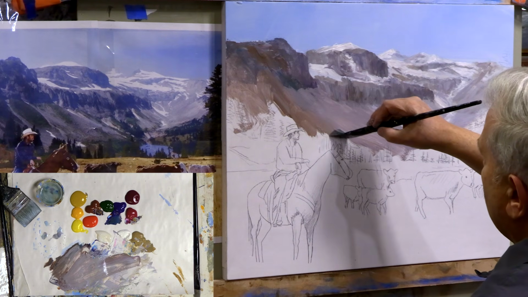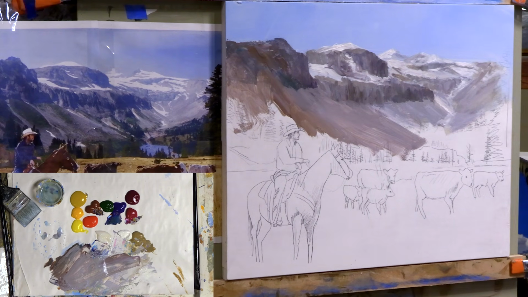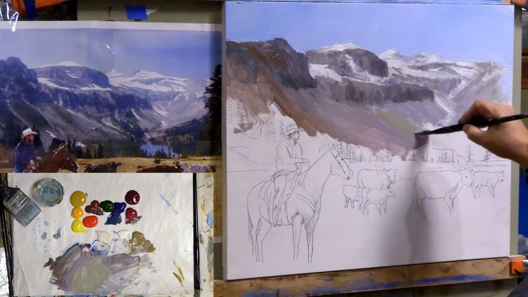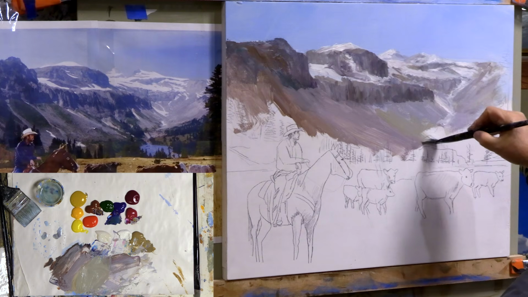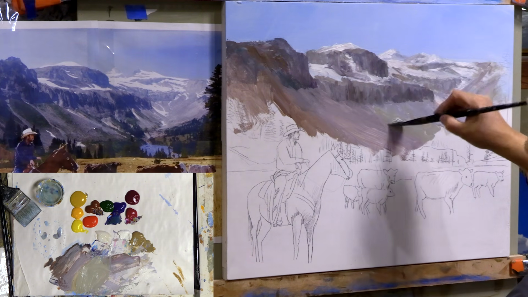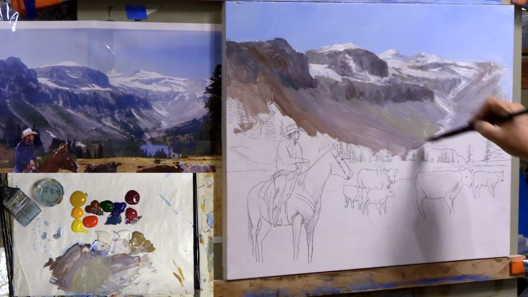But there we go, grab some of these big sloping planes here. Grab some different colors, some lights here. Right down into this little valley here.